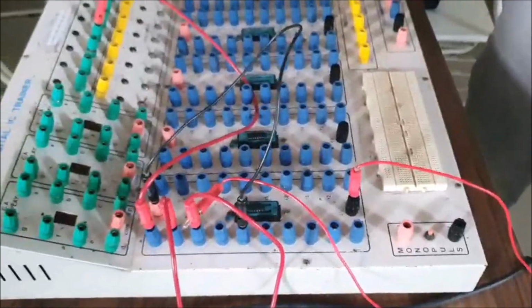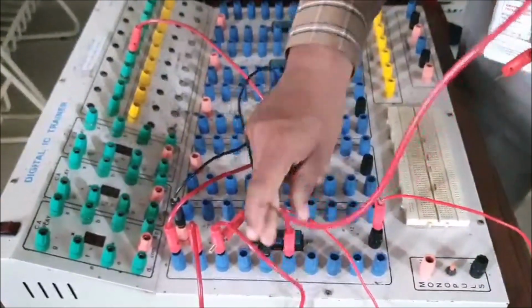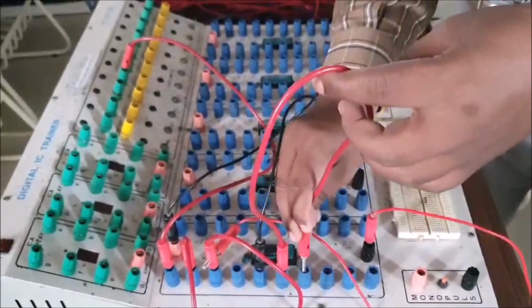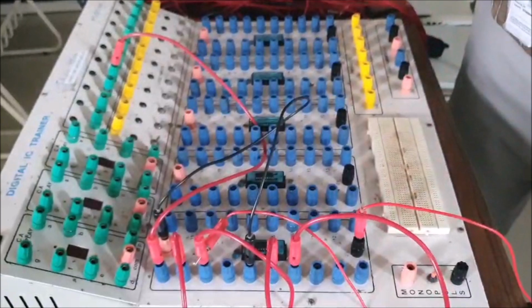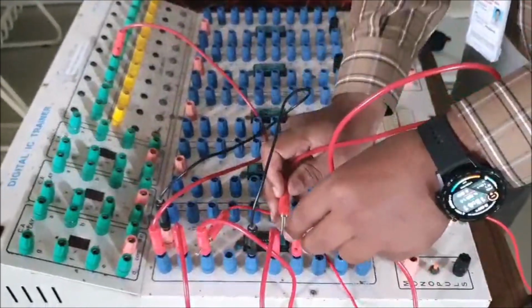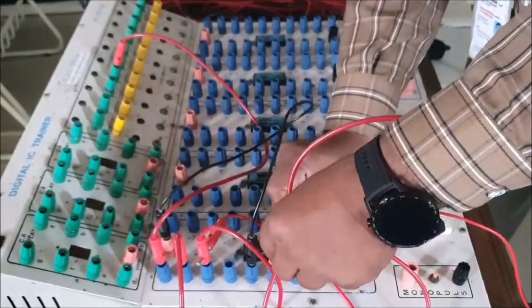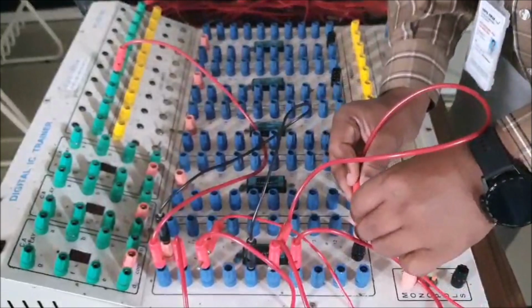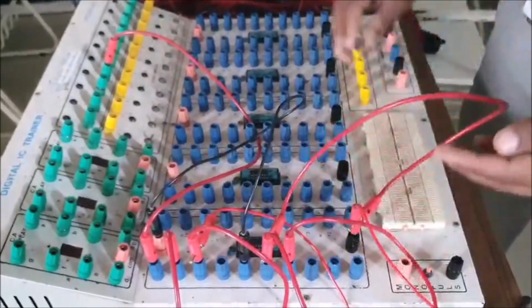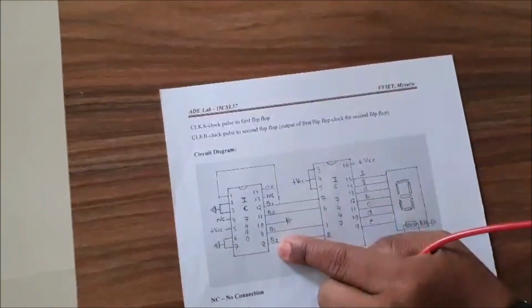I will take one patch cord. One end is connected to the 6th pin, another end is connected to the 7th pin. So here 6 and 7 are shorted. I will take one patch cord and connect one end to either 6 or 7. The other end I will connect to the ground pin of 7490. So moving on to the 8th pin.